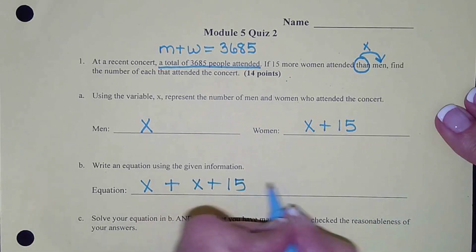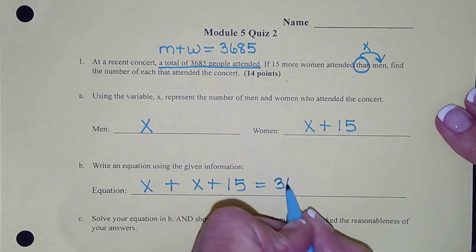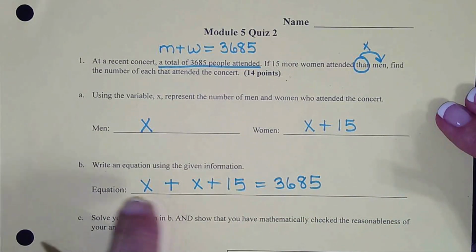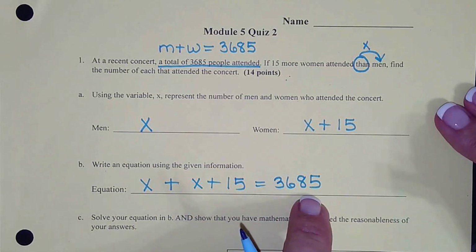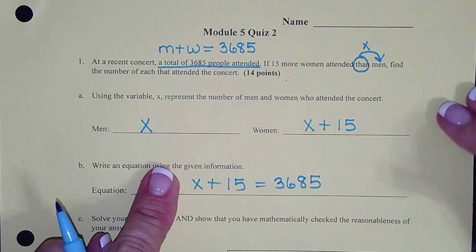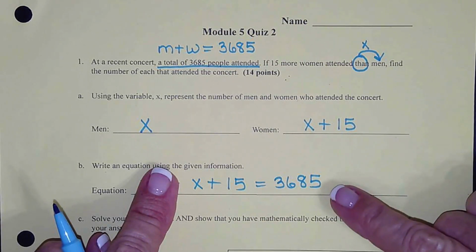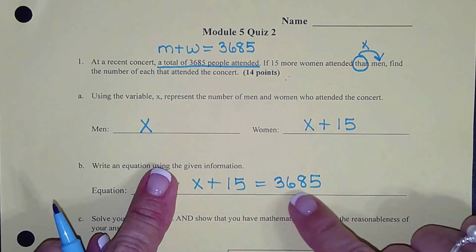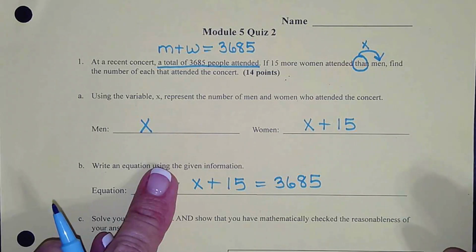And when we did this one earlier in our chapter, I told you that the most common mistake on this is students write X plus 15 equals 3,685. And I write on their test and I go, X plus 15, that's women. So you're telling me 3,685 women went to the concert?